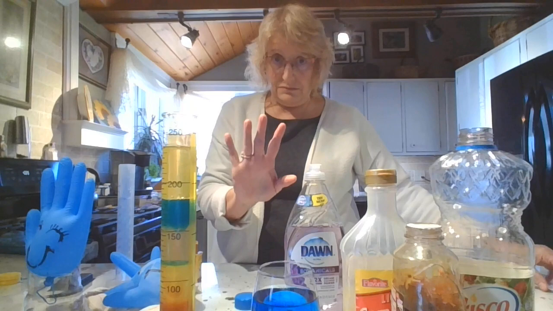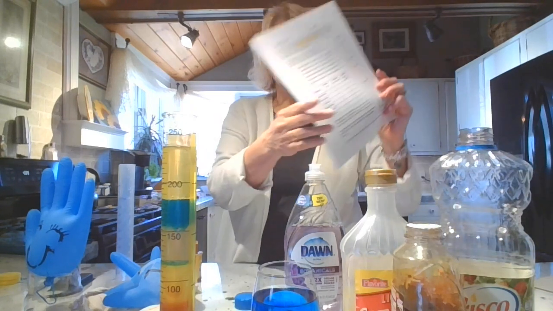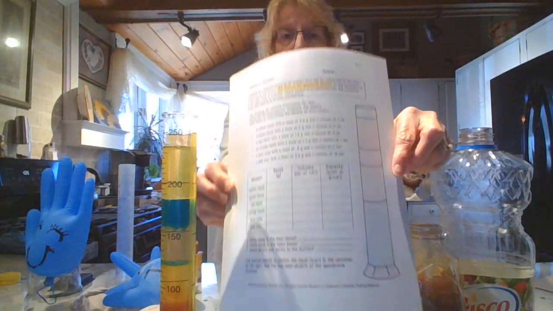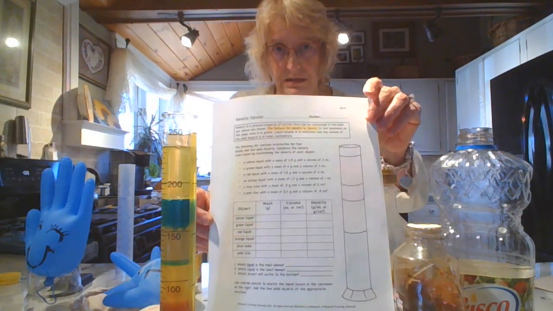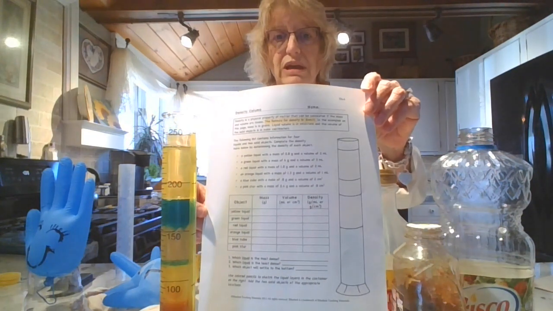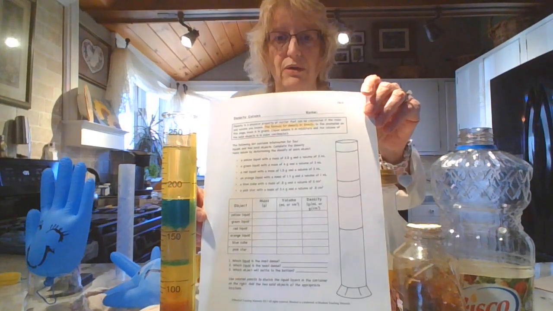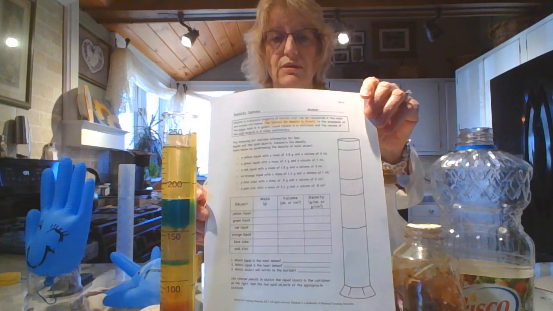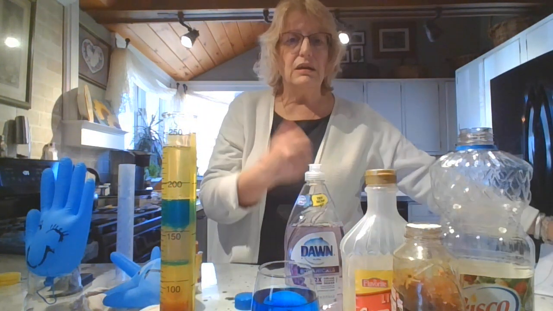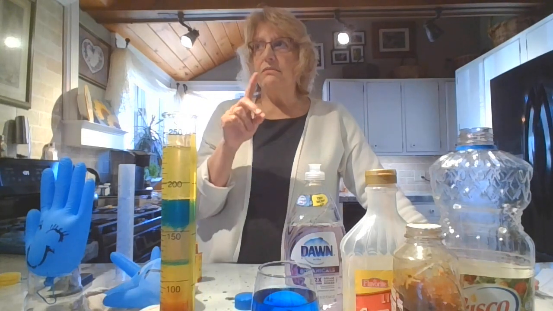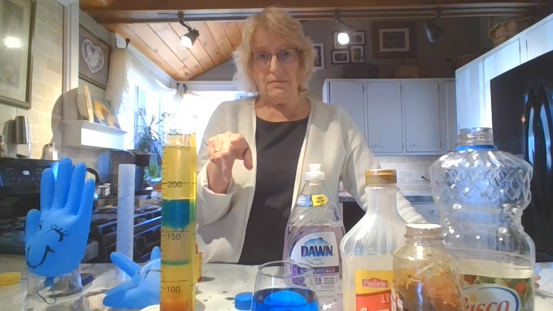Now, if this works, this is going to be your assignment. I'm going to put it on Teams, and you're going to read the information. I know you're looking at it backwards. I'm sorry. You're going to read the information, and you're going to do it, and you know how to do it because density equals mass over volume.